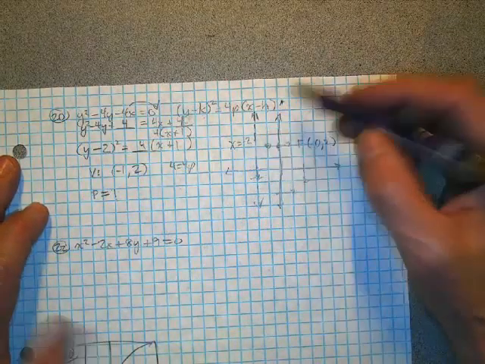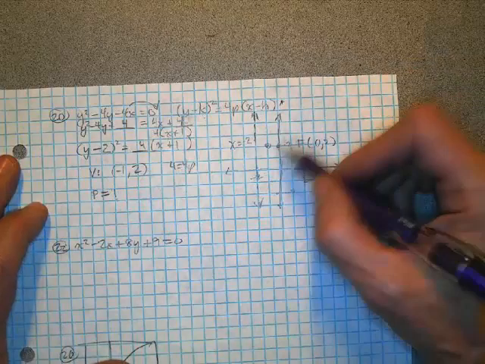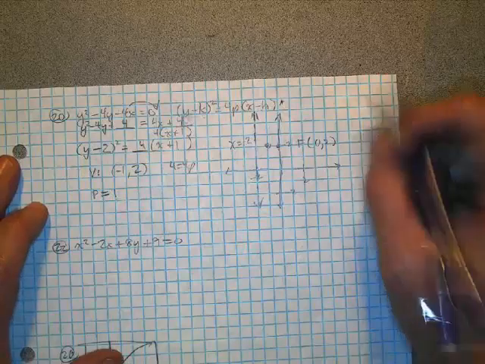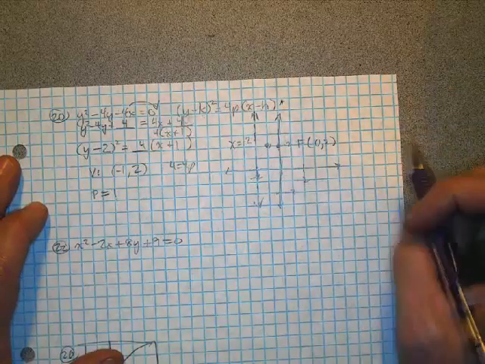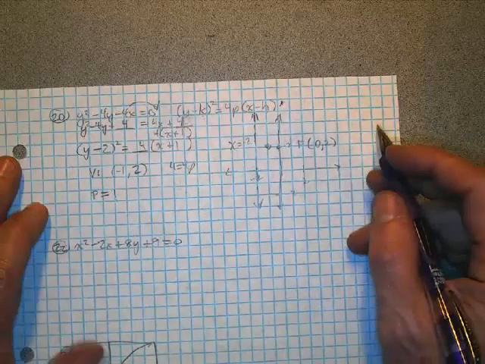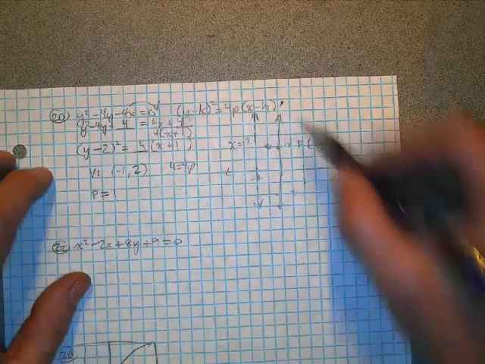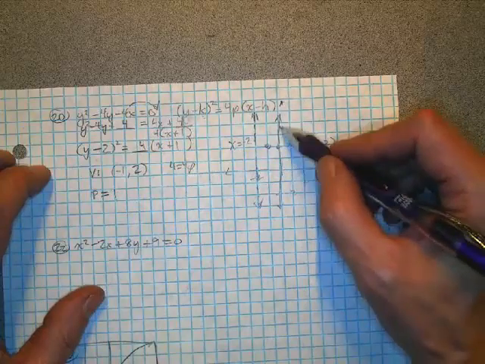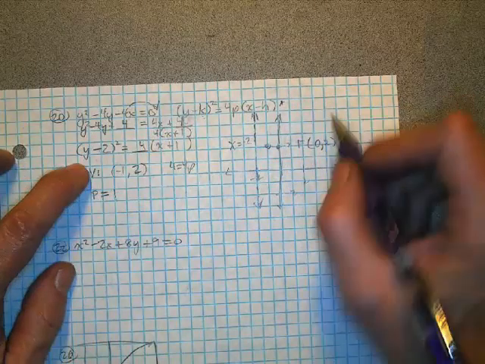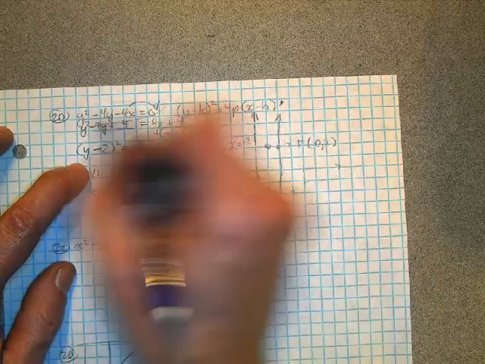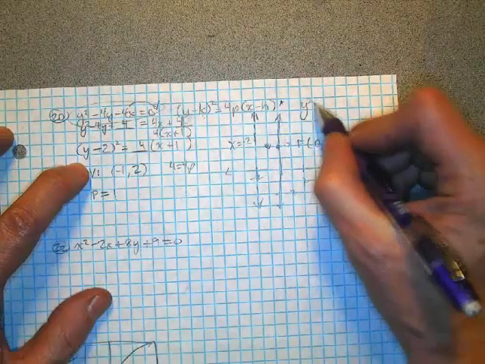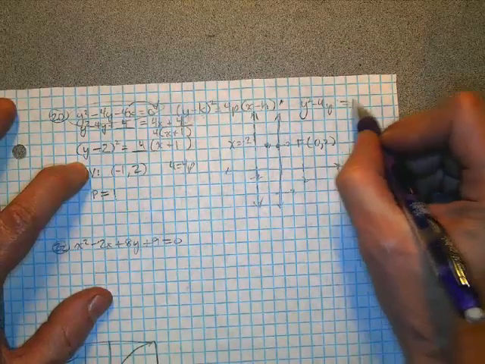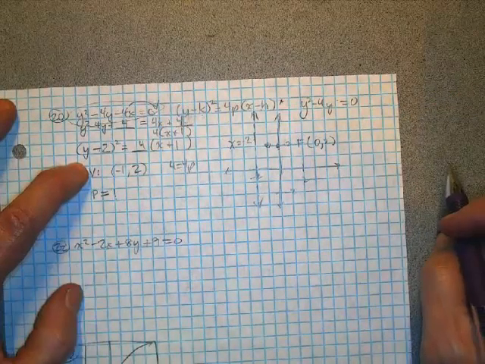It'd be kind of helpful to figure out a couple points. You don't have to. If you just sketched it this way, I'd be happy with that, but I know some of you are kind of curious. So all I have to do is, because this is where the focus is, I'm going to plug 0 in, and it's going to give me 2 points, isn't it? So I'm going to plug 0 into the original equation, because it's really easy to do. y squared minus 4y minus 0 equals 0. Can you factor that? Which would be what?